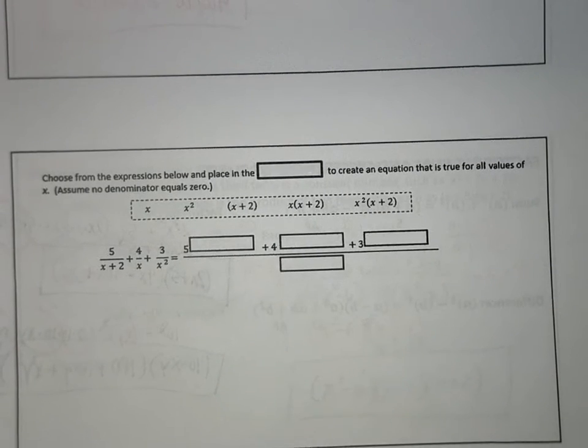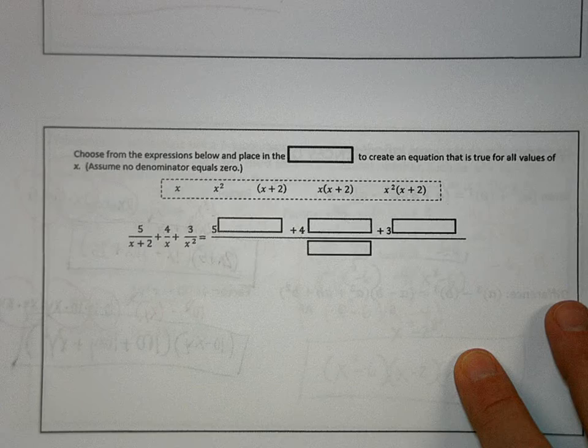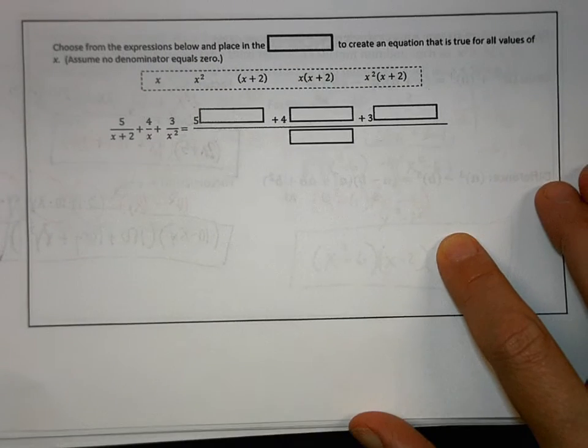It says choose from the instructions below and place something in the box to create an equation that is true for all the values of x. And it says assume no denominator will equal 0. Okay, so looking here, what would be your common denominator for this problem?